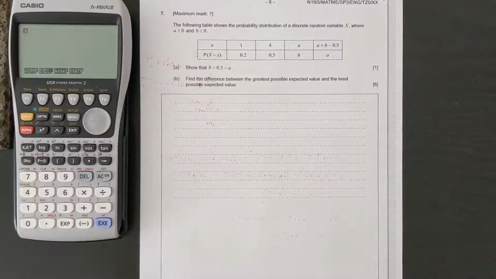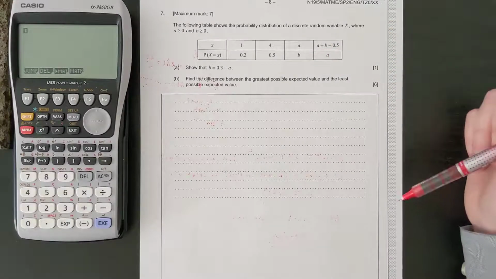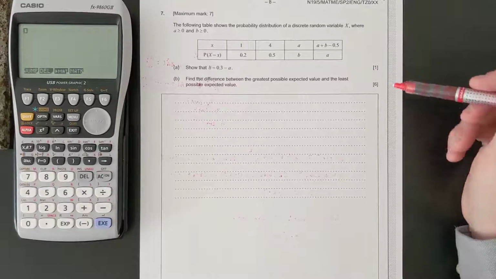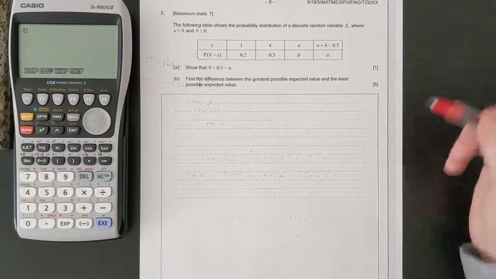On to question 7, probability, everyone's favourite. The following table shows the probability distribution of a discrete random variable x, and you're told that both a and b must be positive. That's logical here. Part A asks you to show that b is equal to 0.3 minus a. It's worth 1 mark, so it should be fairly straightforward.